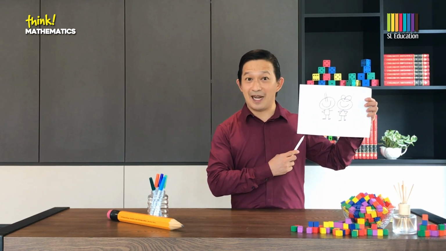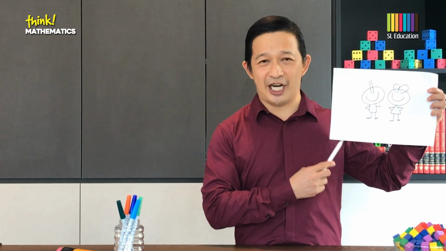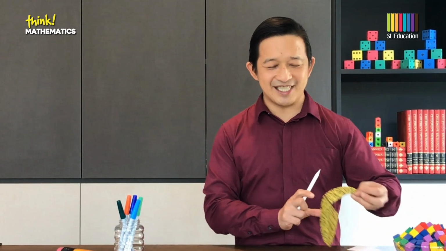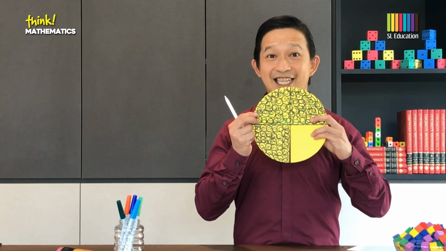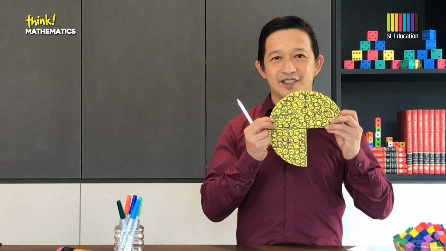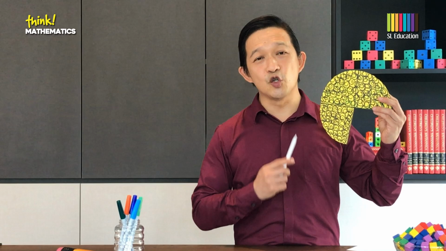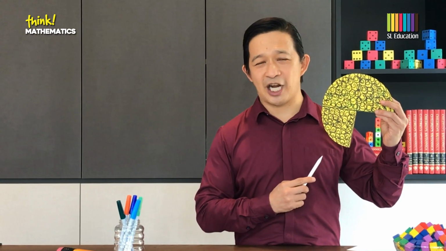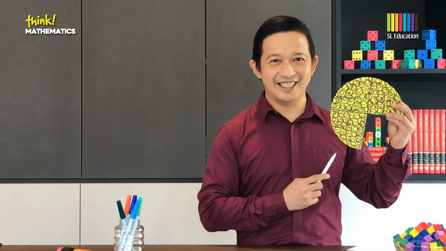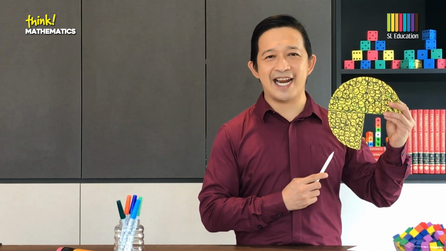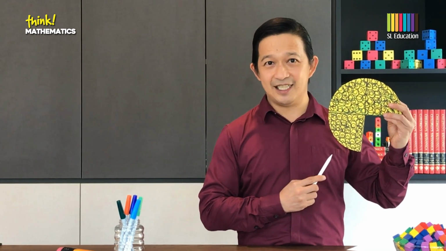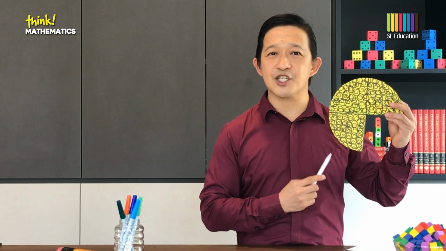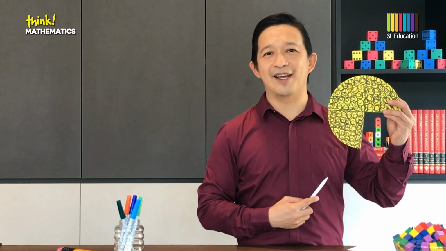Two friends, Spiky and Curly, share 3/4 of a cake. This is the whole cake, but 1/4 has been eaten, so 3/4 is left over. Two of them are going to share 3/4 of a cake equally. Our problem today is to think of ways how they can do that and to find out how much of the cake each of them gets.